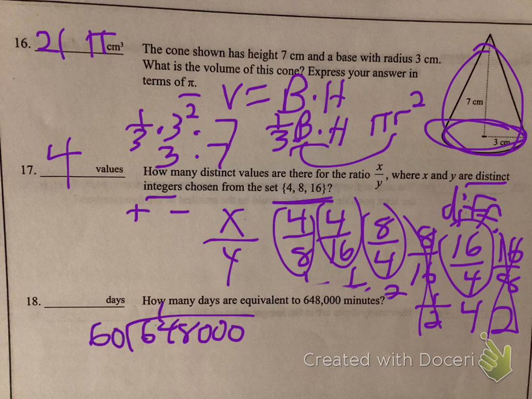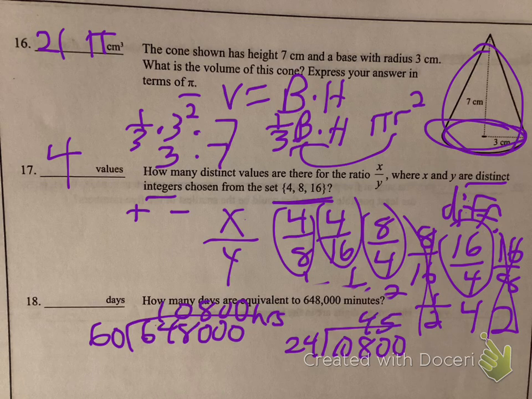It's going to be 10,800. So 10,800 hours. And now I need to convert it into days. Well, there's 24 hours in a day, so I just take 24 into the 10,800, and that's going to give me 450 if I do that long division. So 450 days.